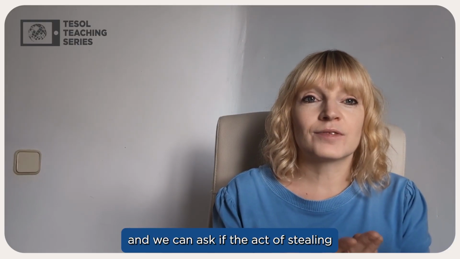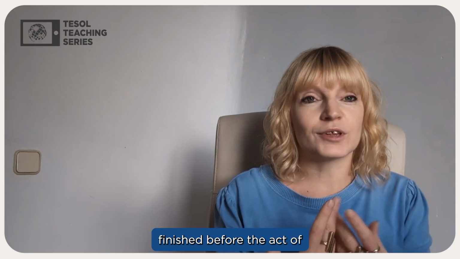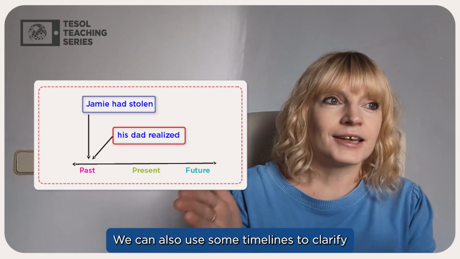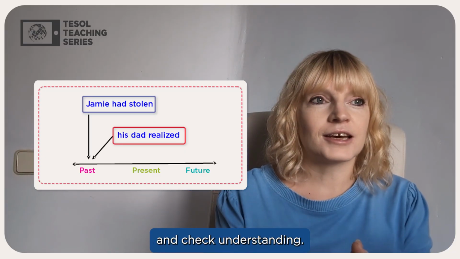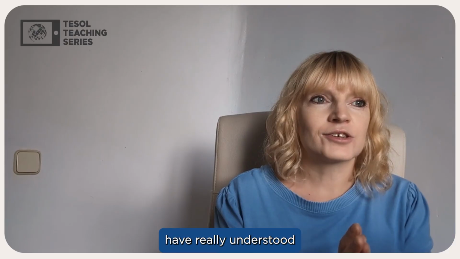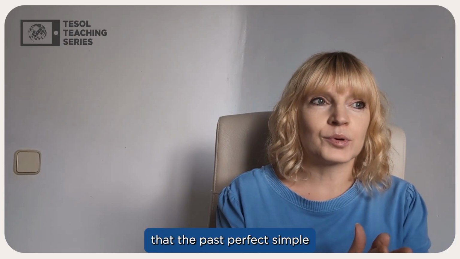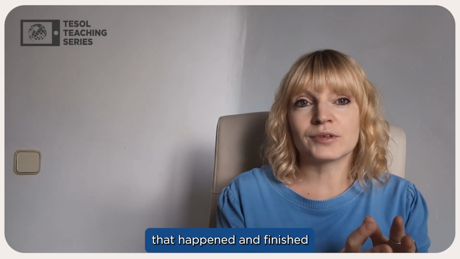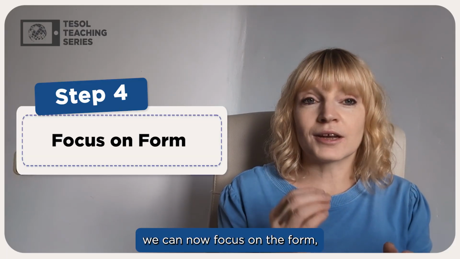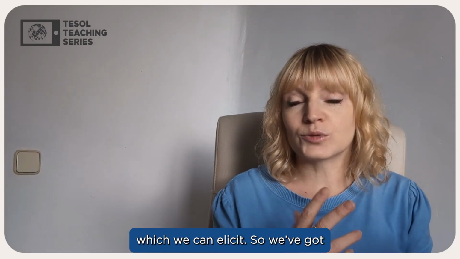And we can ask if the act of stealing the penguin finished before the act of opening the door. We can also use some timelines to clarify and check understanding. And once we're clear that the learners have really understood that the past perfect simple is for actions that happened and finished before another past action, we can now focus on the form, which we can elicit.